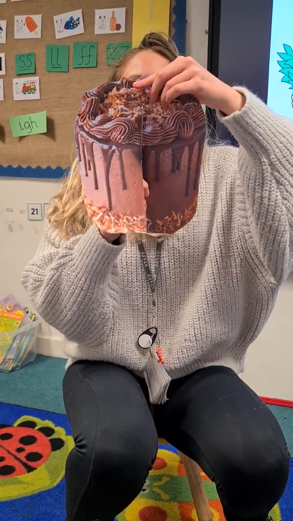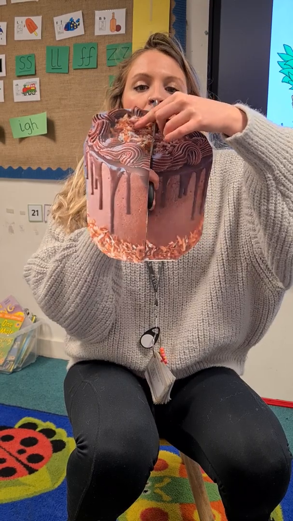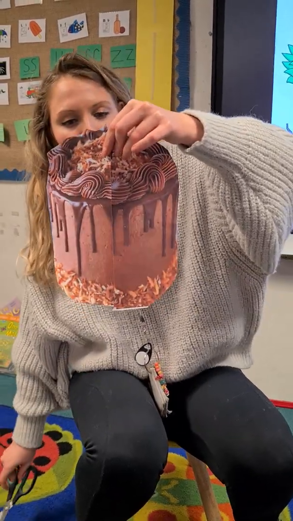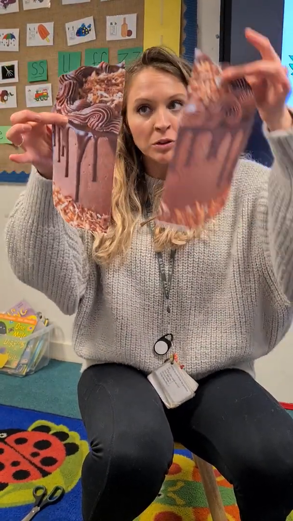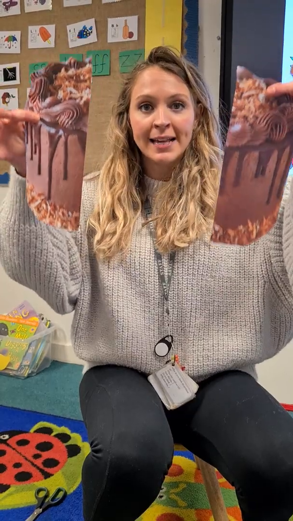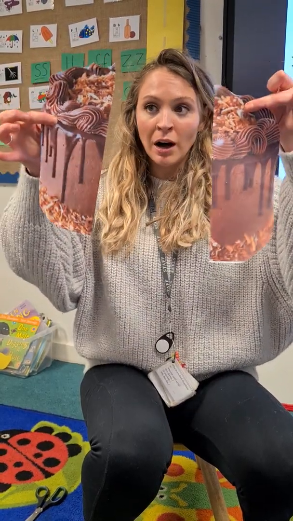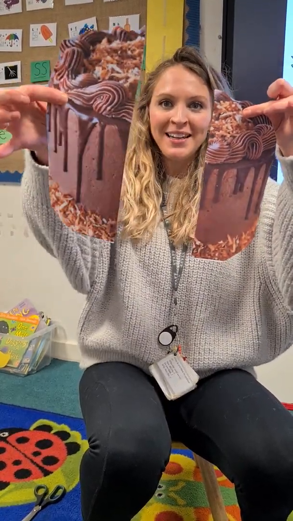And I'm turning it into one whole cake. And I've turned it into two equal pieces. Can you see that both pieces are the same size? That's what halving is. Here you go, Miss Hollenby. Oh, that's much better. Well done.